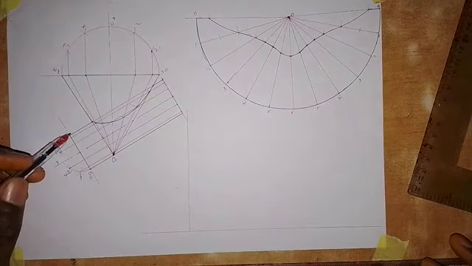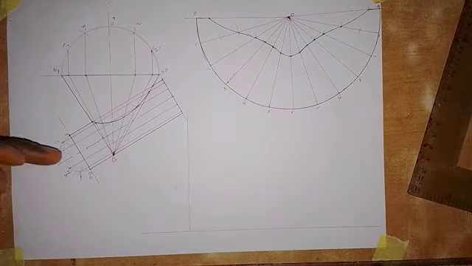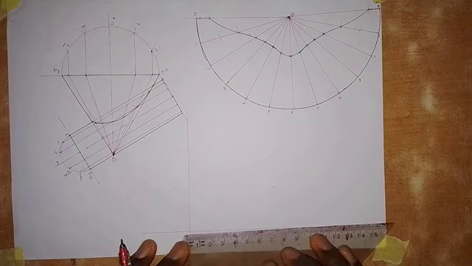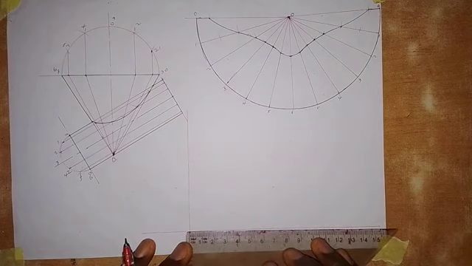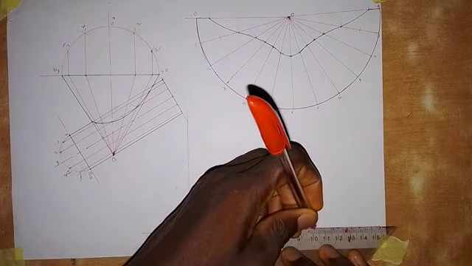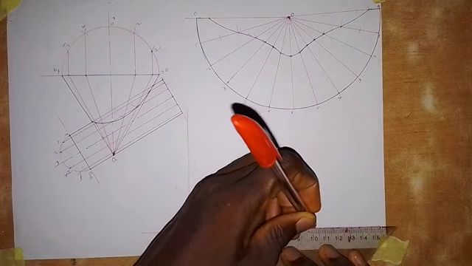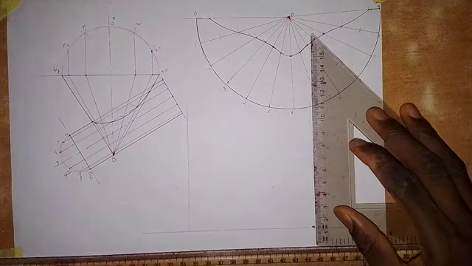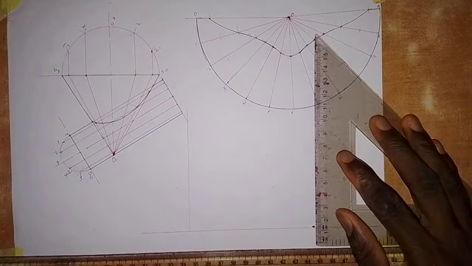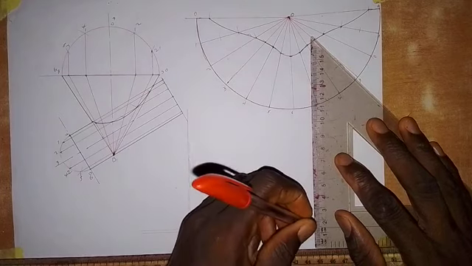Then I'm going to calculate the circumference of the circular base of this cylinder. So I've calculated the circumference, that is 3.142 times 32, and that gives me 100.5, which is approximately 101. So I will take a measurement of 101 millimeters on this line, from this point here. So this is 101 millimeters. At this point also, I'm going to draw a vertical line, like this. So this is the vertical line.